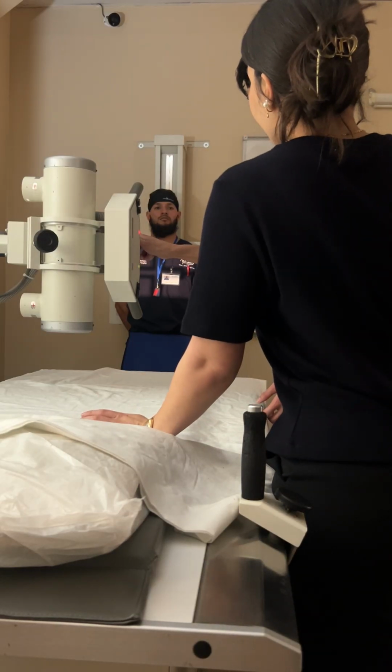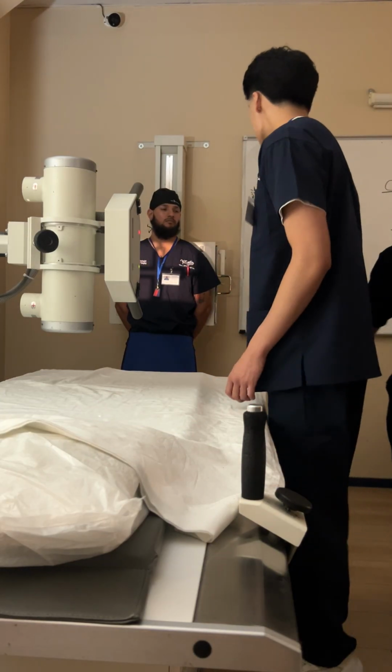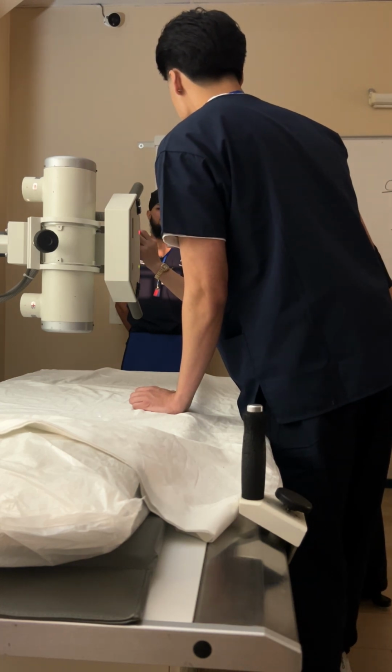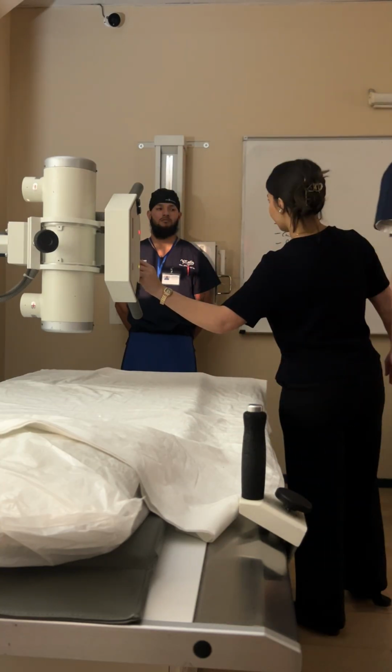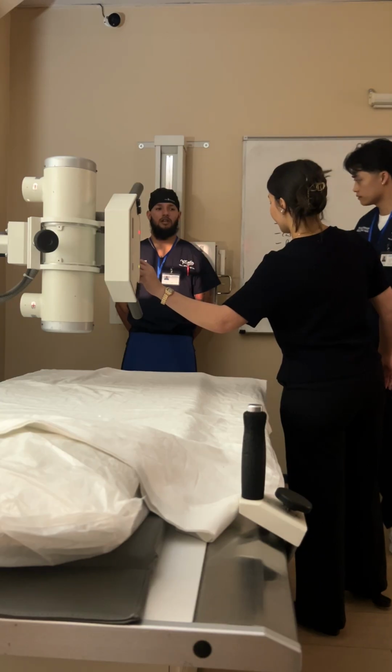What about right here? She also looked into the diaphragm.